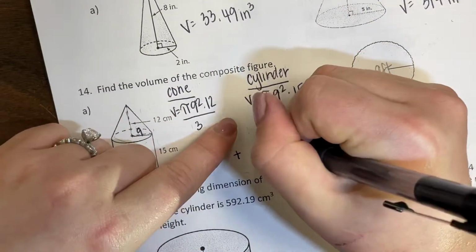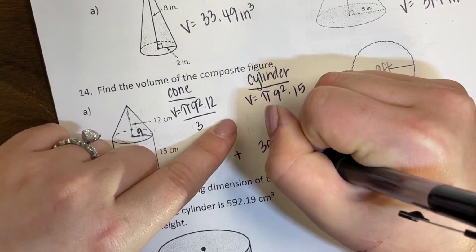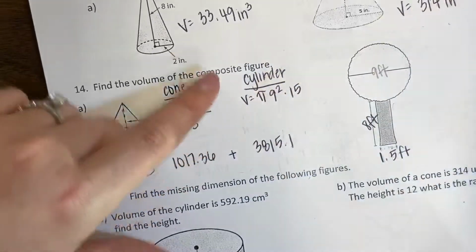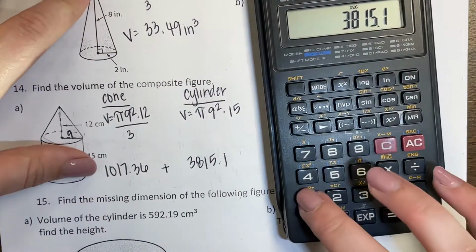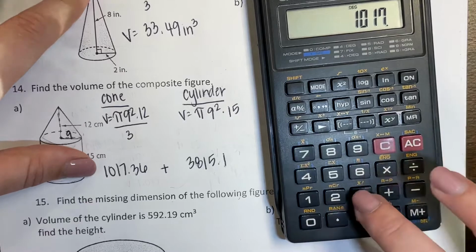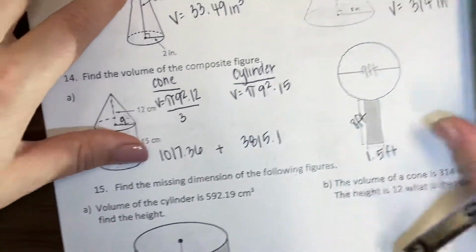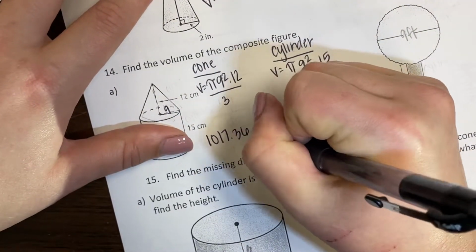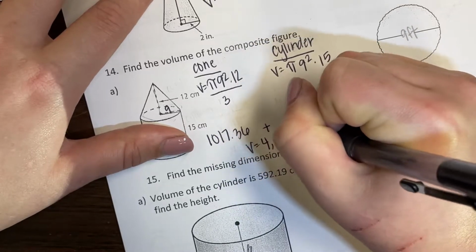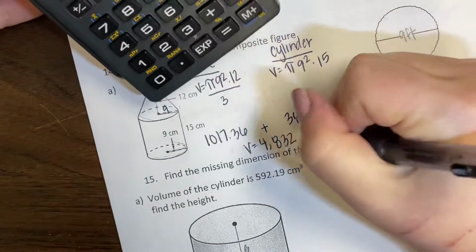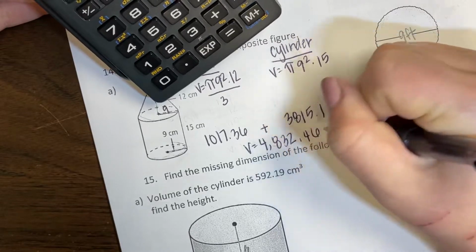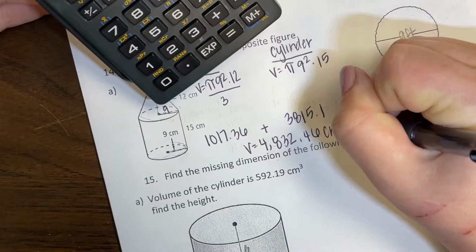And that will equal 3815.1. And we are going to add that with the cone. Altogether, you're going to get 4,832.46, and it's centimeters cubed.